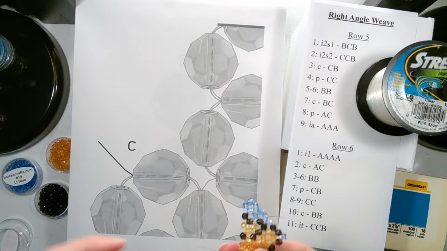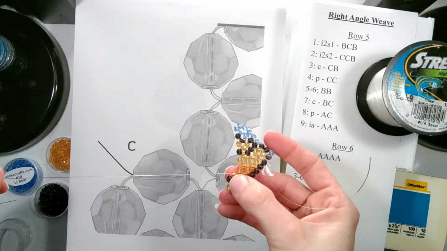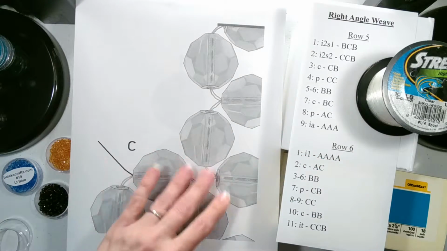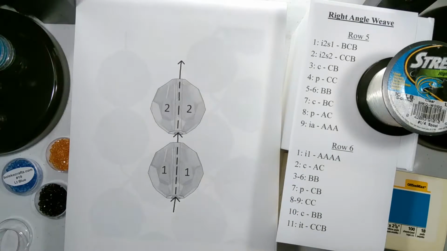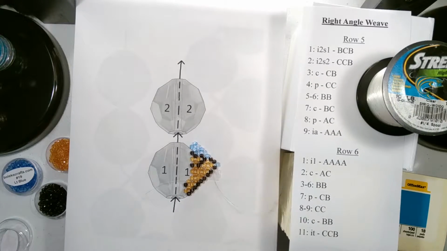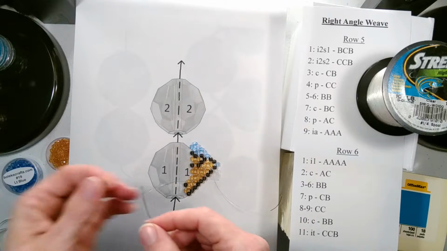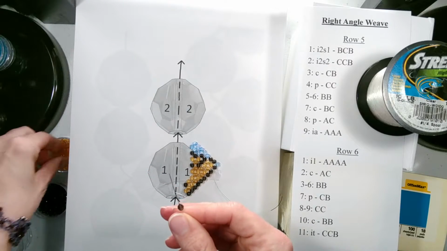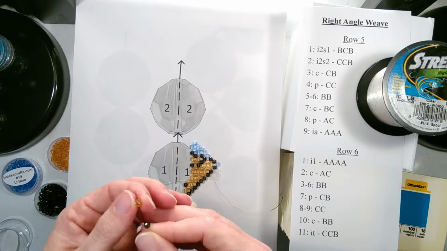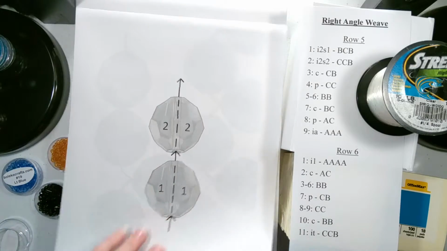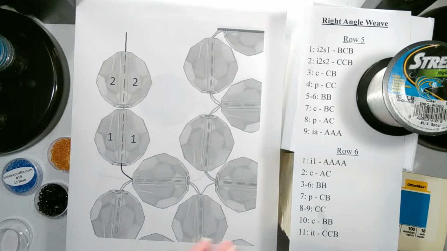And we are starting with our string coming out of the top of the current row. And we're going to add a C color and a B color. And we'll let them drop down.